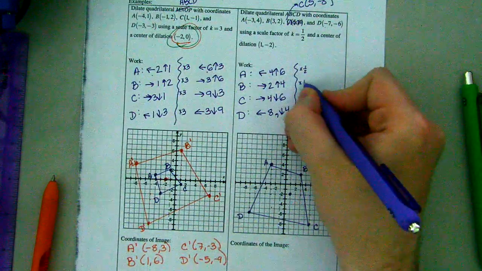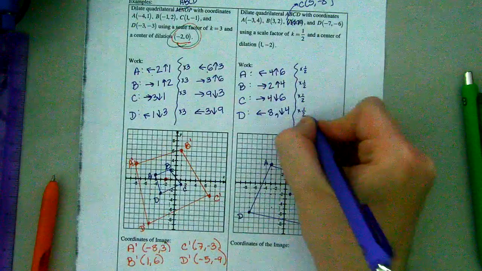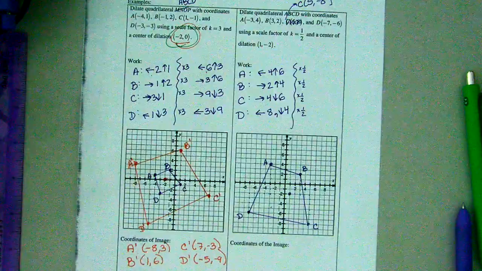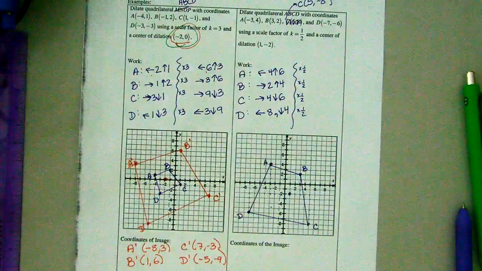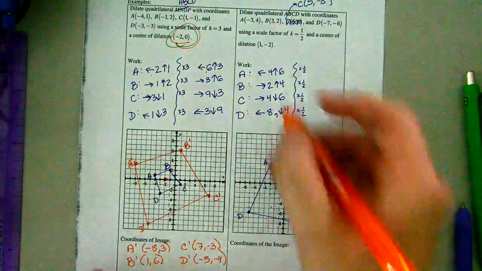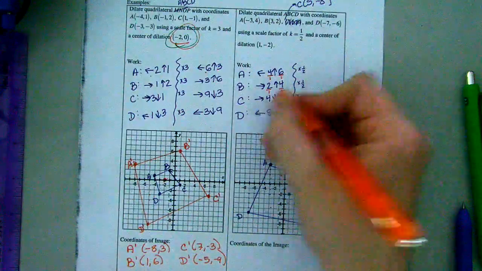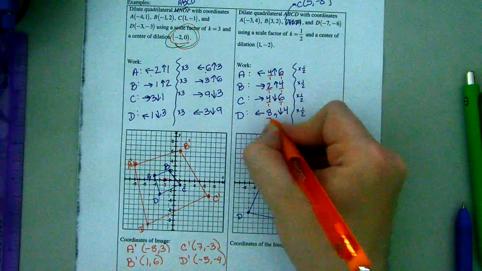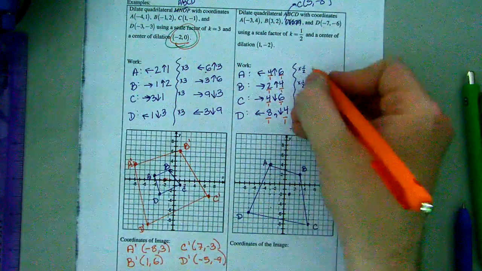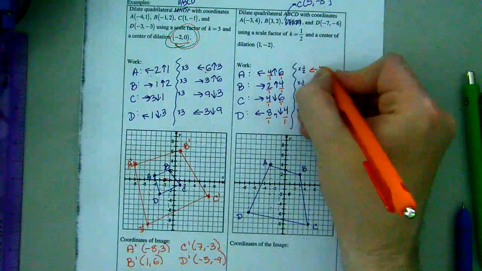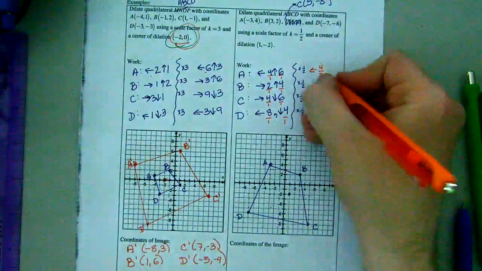Now, the directions say dilate by a factor of a half, which means I'm going to multiply all of these movements by a half. To do this, I'm going to put them over 1 so I can multiply my fractions together. What do you get when you do 4 over 1 times 1 over 2? You get 4 times 1 is 4, 1 times 2 is 2, 4 over 2.